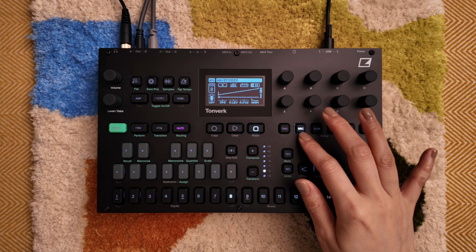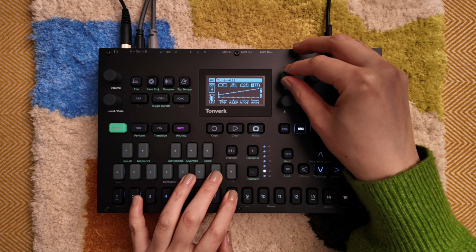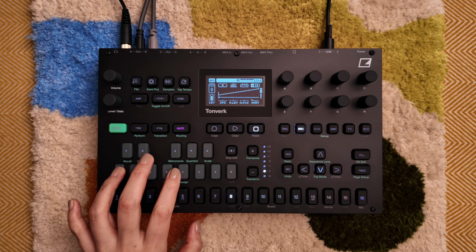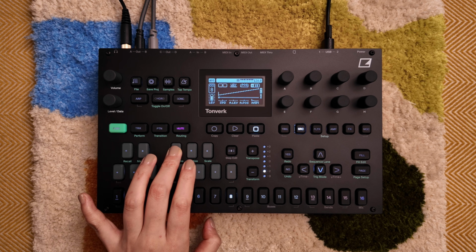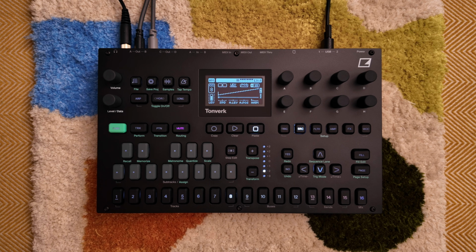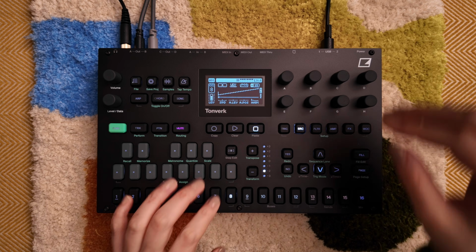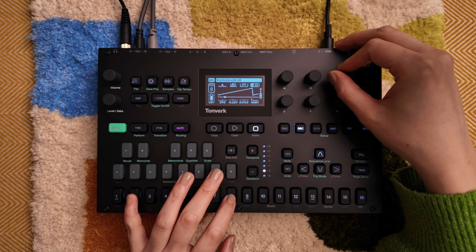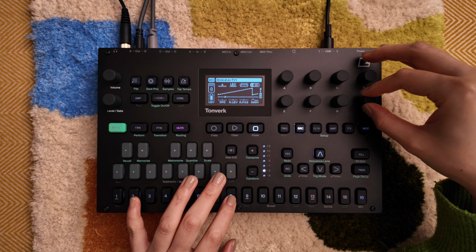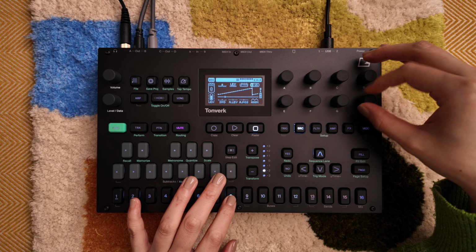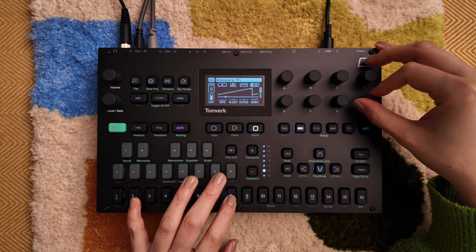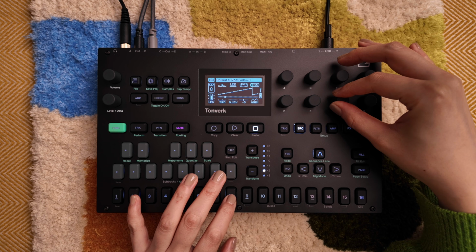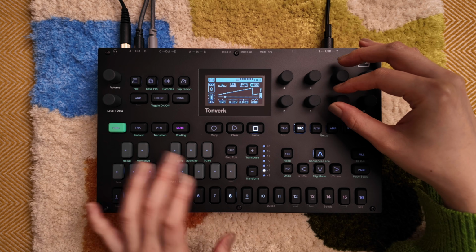I'll also slightly adjust tune on page 1 to bring the overall pitch down and darken the sound, while keeping the interval between the oscillators intact. Now for position modulation. I'll set both oscillators to roughly the same starting positions. Then I'll apply a triangle loop shape with a positive depth for oscillator 1 and negative depth for oscillator 2, so they move in opposite directions.